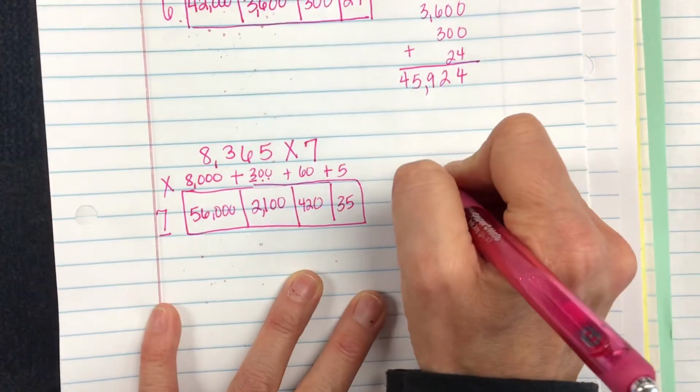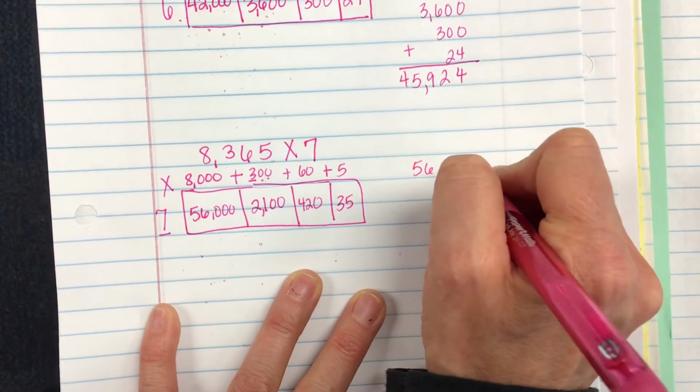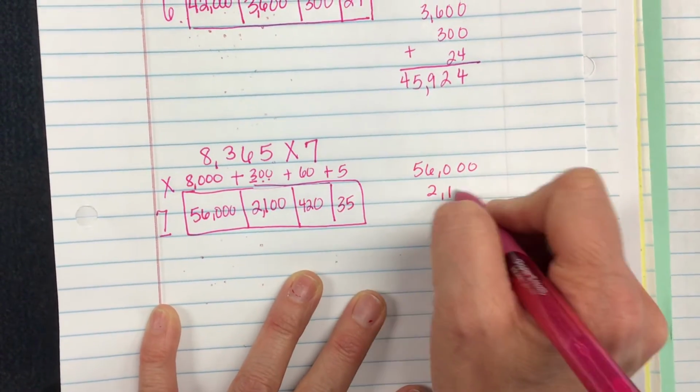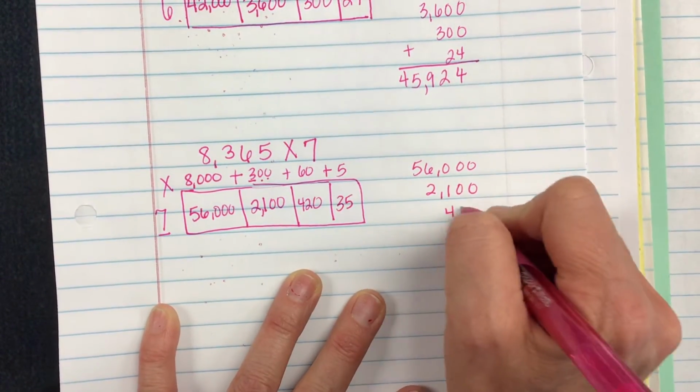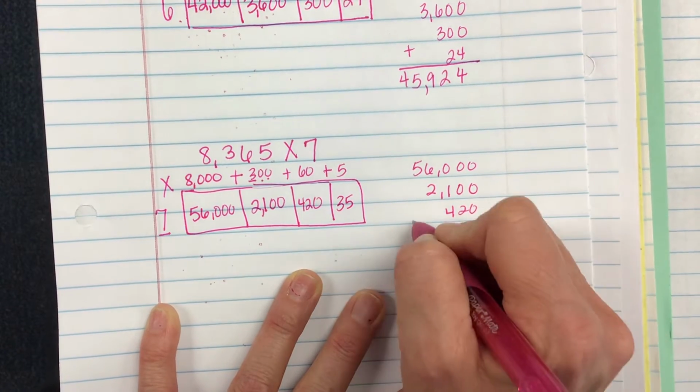Now we need to add together our partial products. Again, just make sure that you're lining them up correctly. You want to write it together?